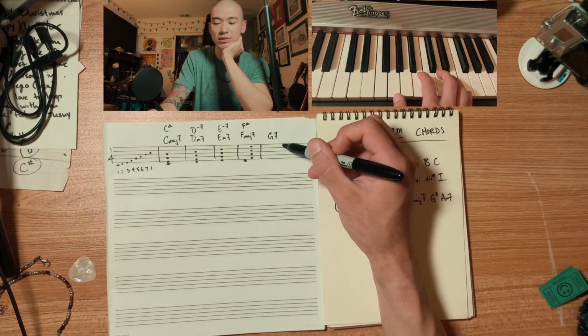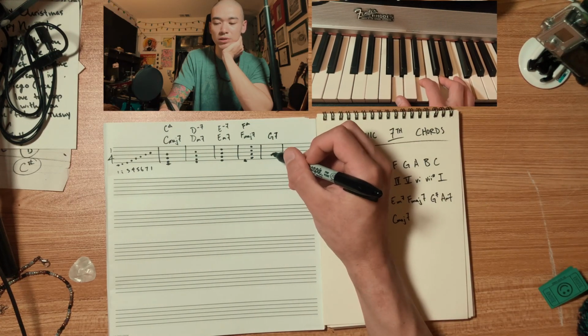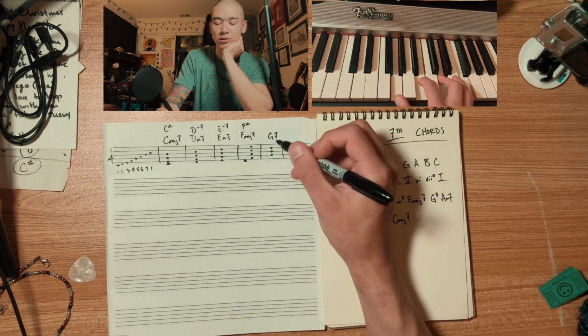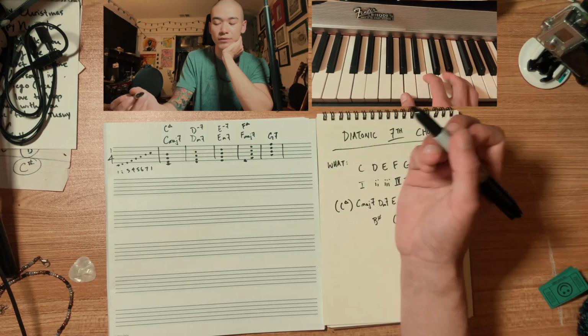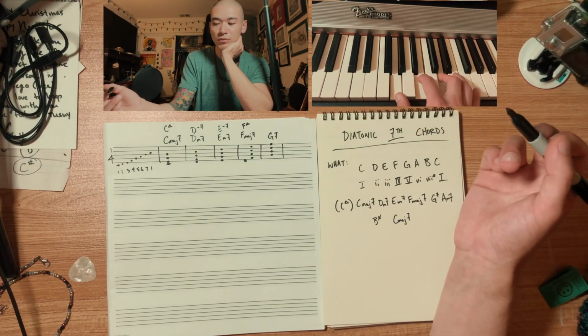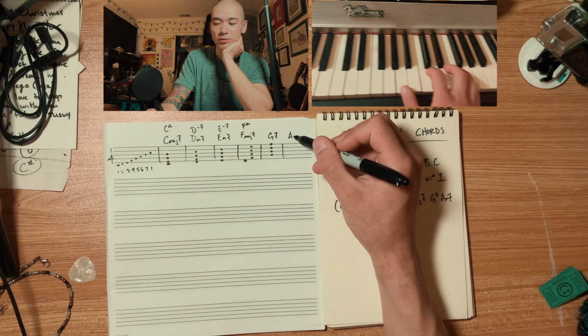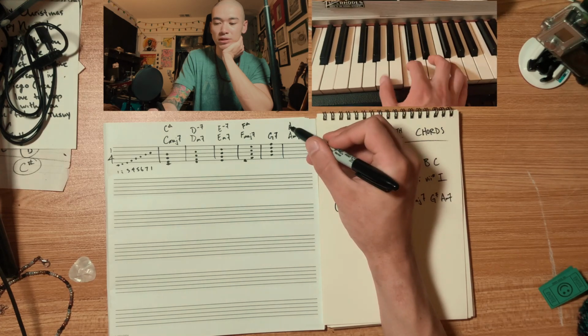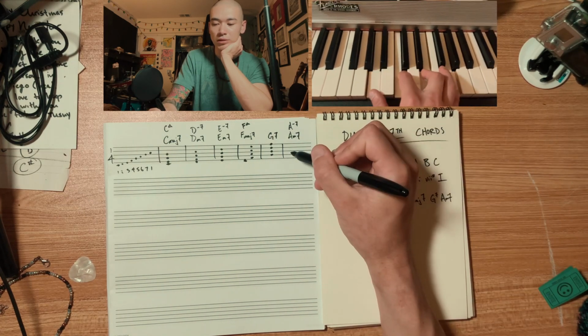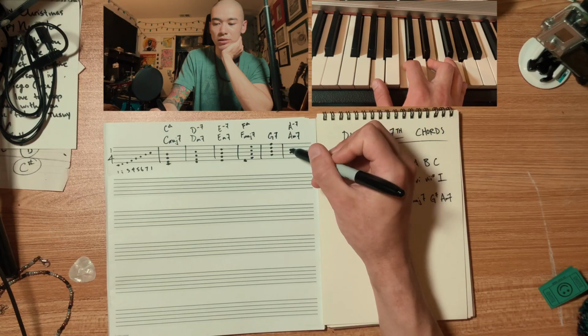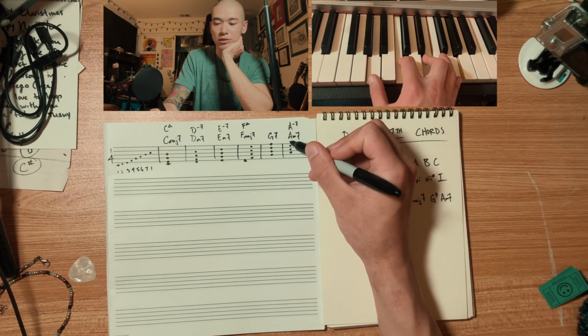That's really nice and consistent. We got G, B, D, F natural. Then we have A minor 7. Also looks like this. It's got A, C, E, G.